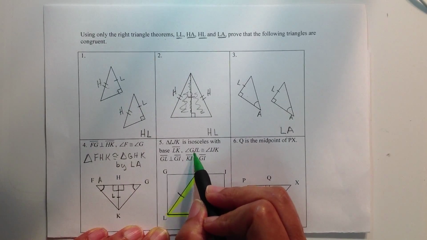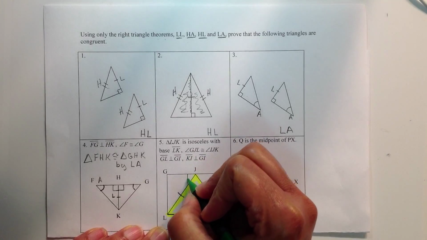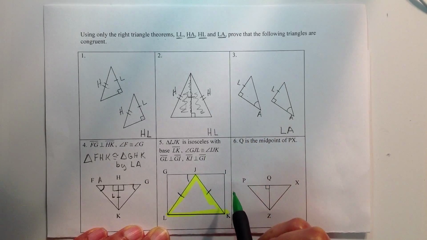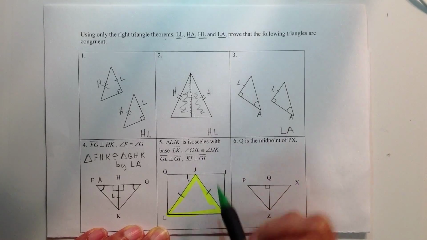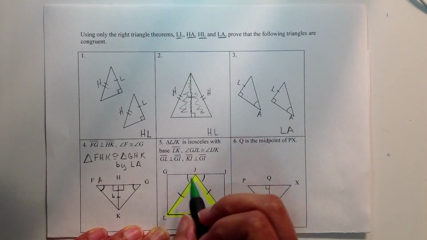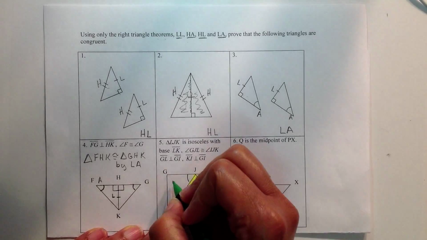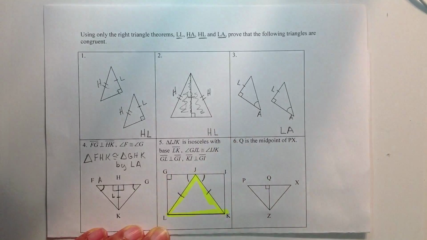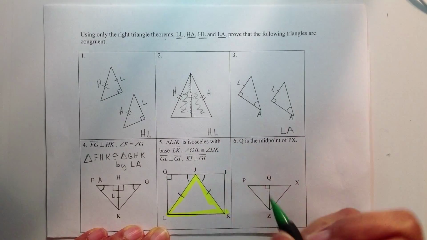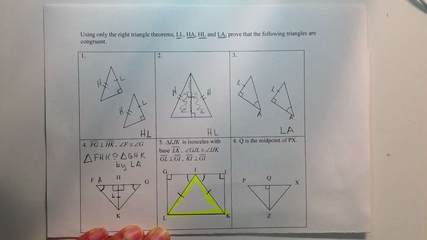Then it goes on to say that angle GJL, this angle here, is congruent to angle IJK, this angle right here. And it also says that side GL is perpendicular to side GI, so I know that's a right angle. And side KI is perpendicular to side GI, so I know that's also a right angle.